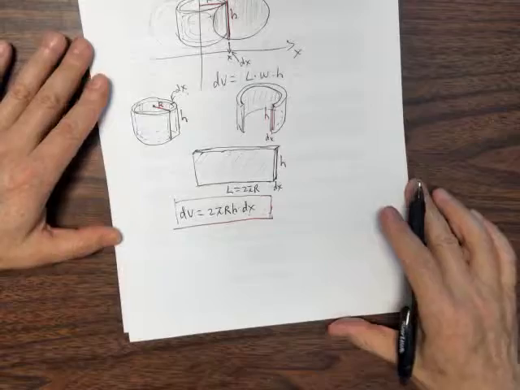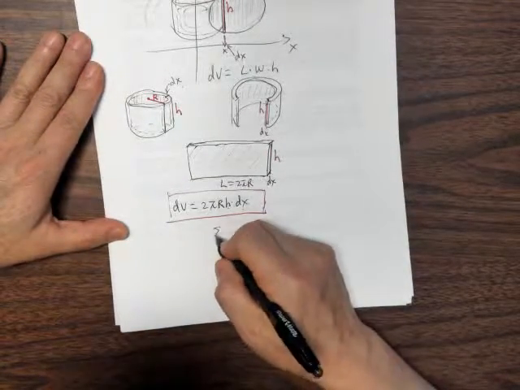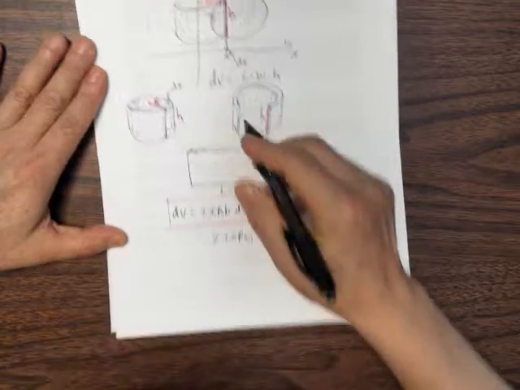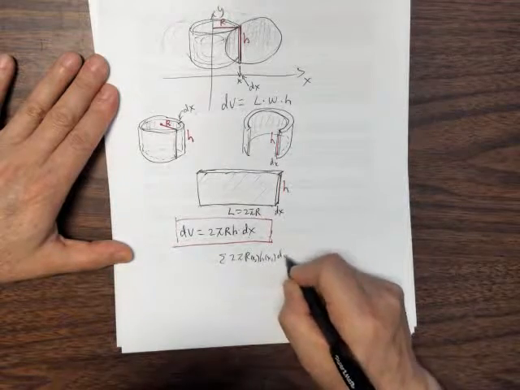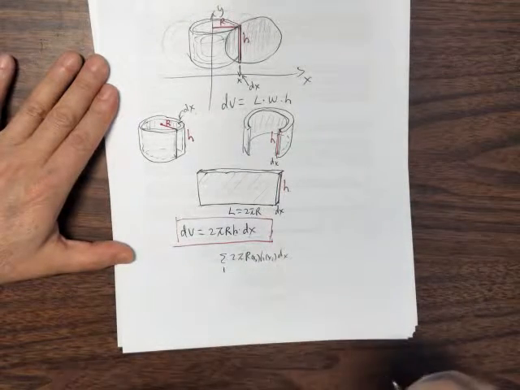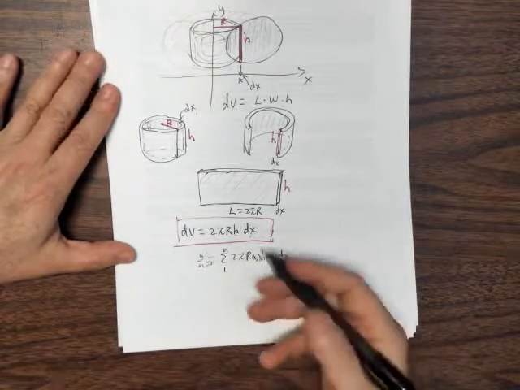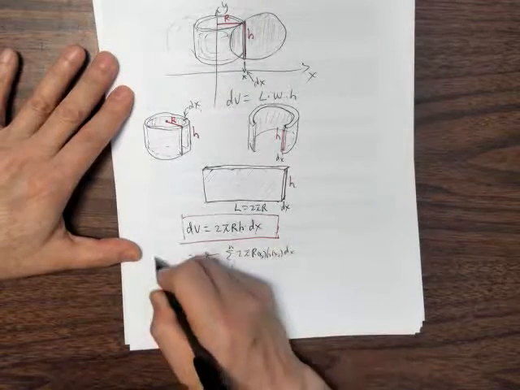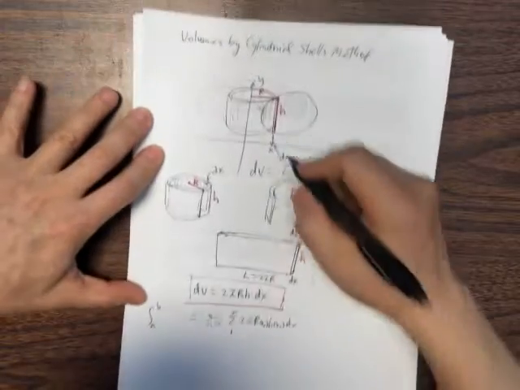If we go through the Riemann sum process, we would add them up: 2 pi r(x_i) h(x_i) delta x, for the ith strip, i from 1 to n, then let n go to infinity. That's basically adding all this up and we come up with our definite integral from a to b.